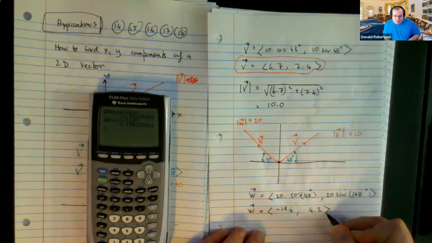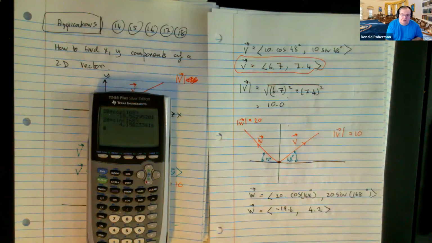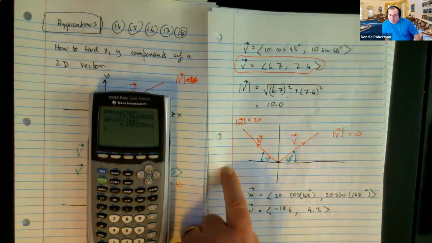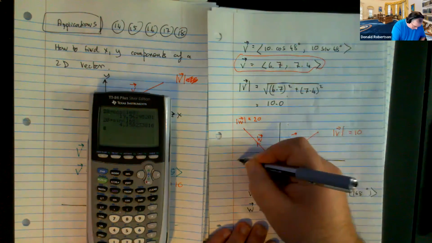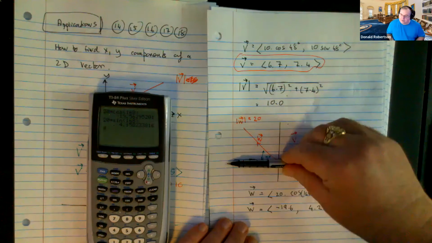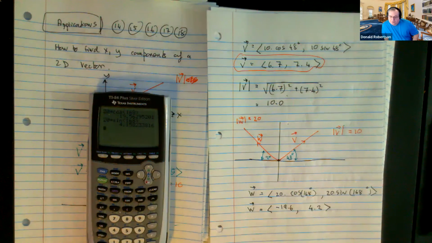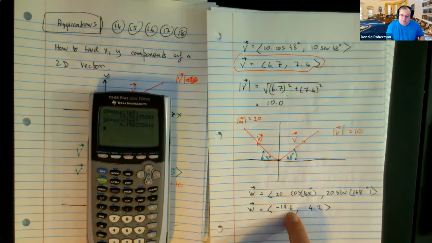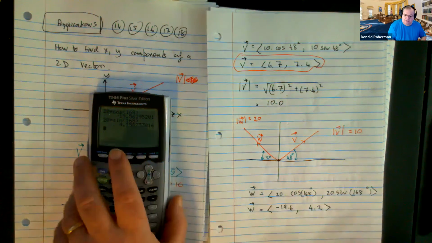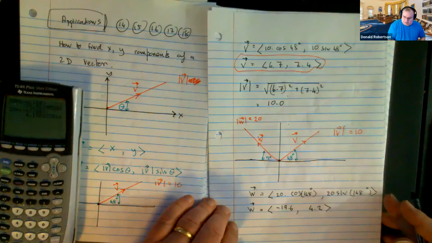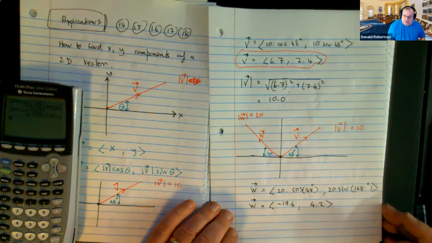Are you comfortable that that negative 19.6 actually makes sense here? In the x direction, aren't you going roughly negative 19 units this way? Negative 19 and then going up 4.2. So that's exactly what I would expect. So far, so good.